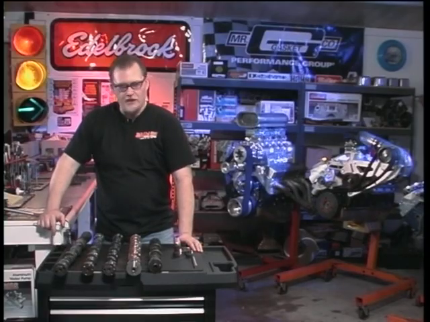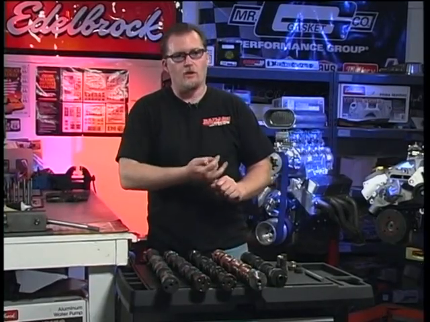All right, we're going to talk about camshafts. The camshaft is the single most important thing in the engine. It dictates where the RPM range of the motor is going to run, as far as pulling from the bottom end or pulling on the top end. It dictates manifold vacuum. It dictates how it's going to idle. Everything about the motor is dictated by the camshaft.